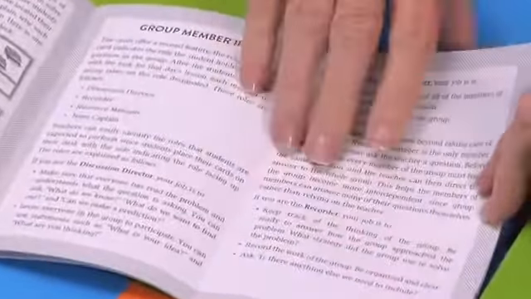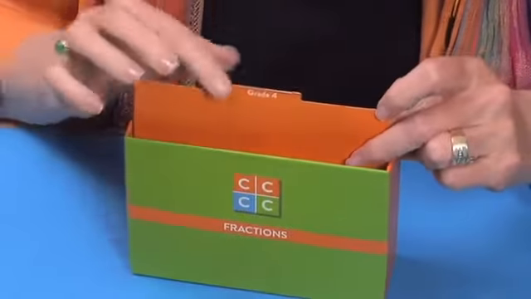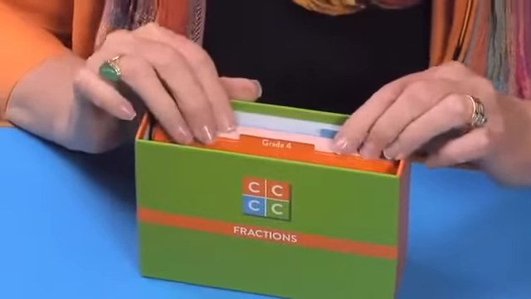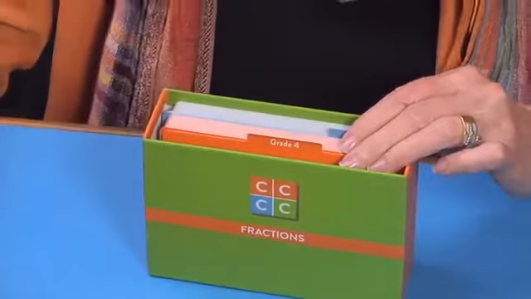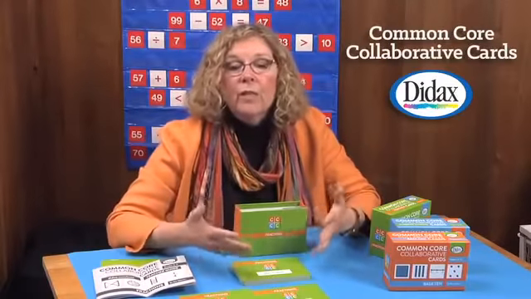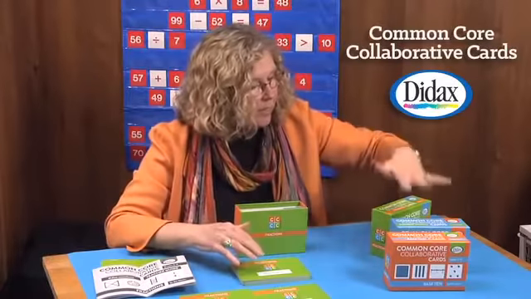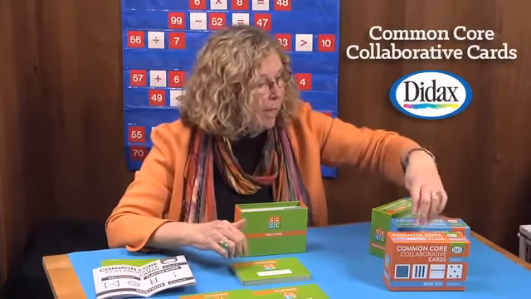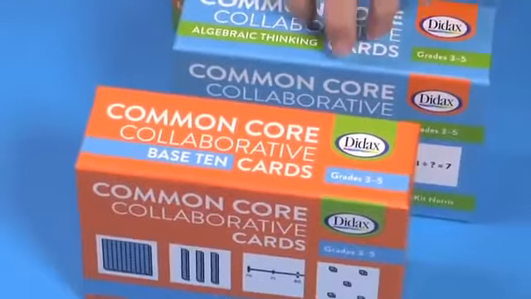Now, as I mentioned, this is grade 3 of the fractions. The same thing happens in grade 4 and in grade 5. However, the only way that you know that this is grade 4 is by this divider. It's not on the card itself. So if you have kids that are working ahead or behind their grade, they can work with any of the cards that are suitable for the skill where they're practicing. The same thing is true when you look at the base 10 cards or when you look in the algebraic thinking cards.